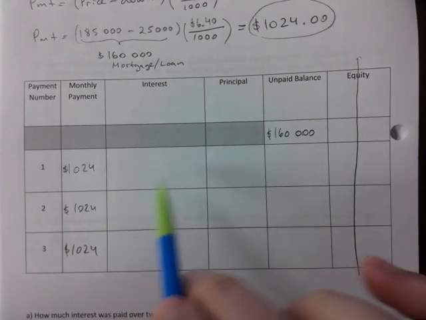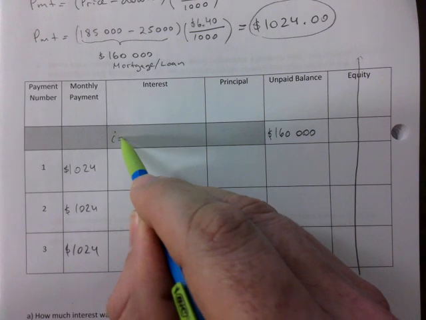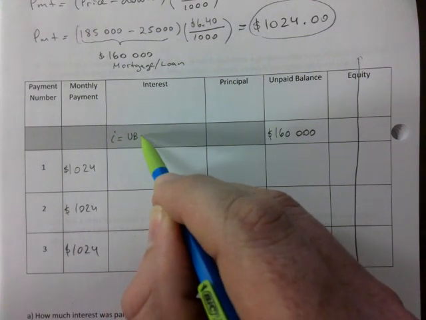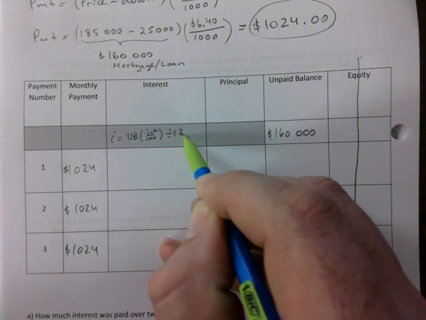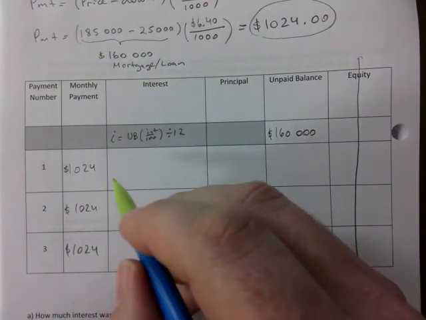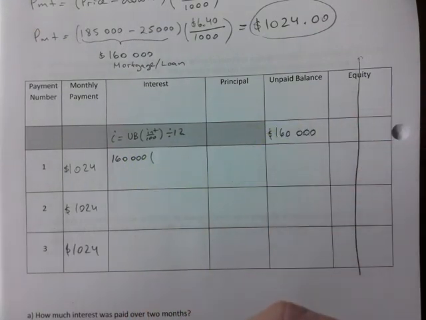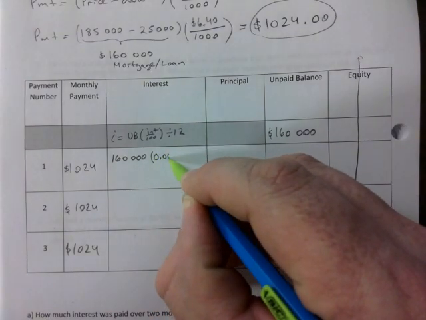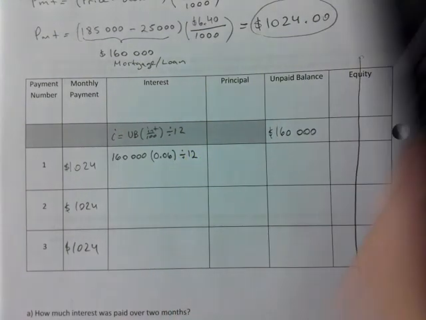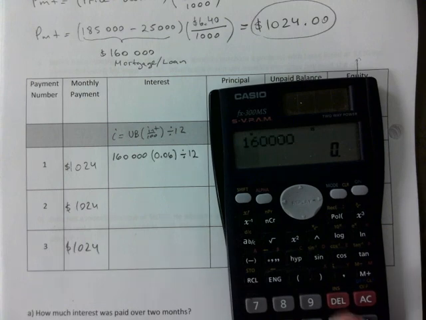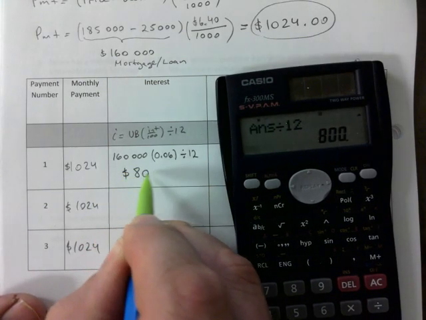And anybody remember how to do this one? I hope you have that on your study sheet. That's lowercase i. We go unpaid balance or mortgage, times interest rate divided by 100. All of that divided by 12. So that'd be 160,000 times, what's my interest rate? 6%. So that just turns to 0.06 if you divide it by 100. And that remaining amount divided by 12. That's 800 even. Doesn't happen very often.